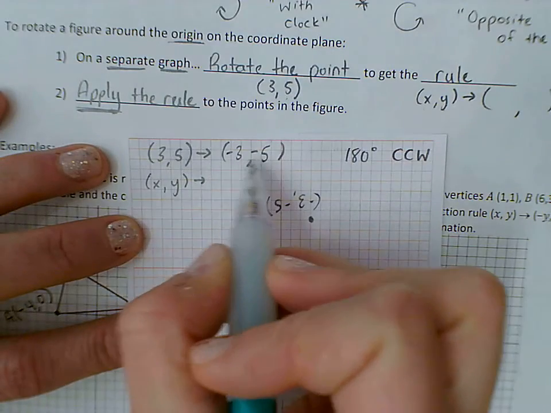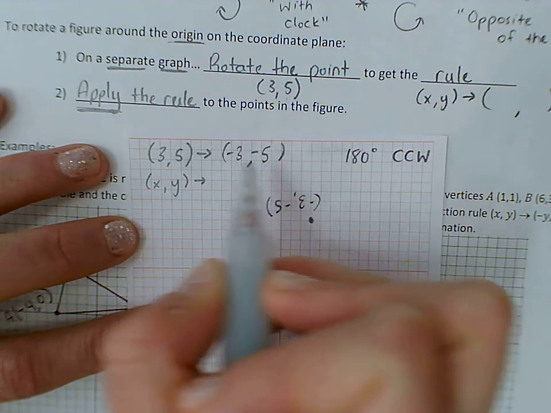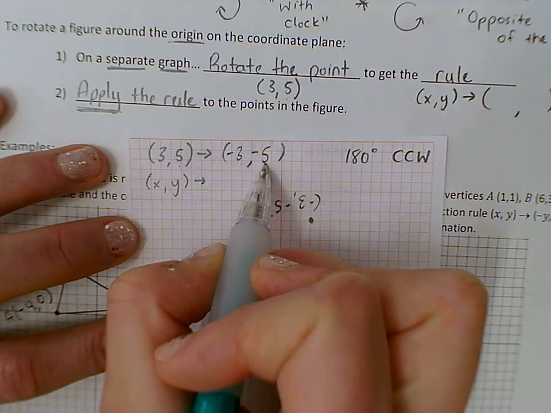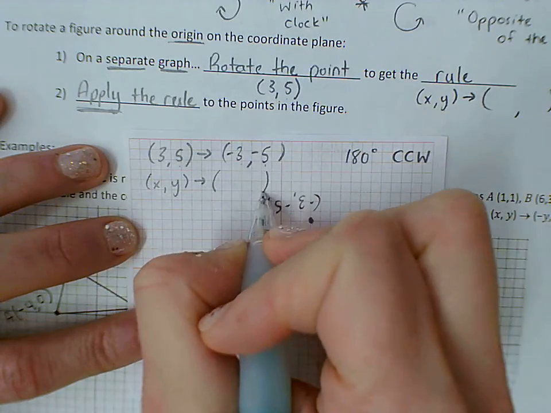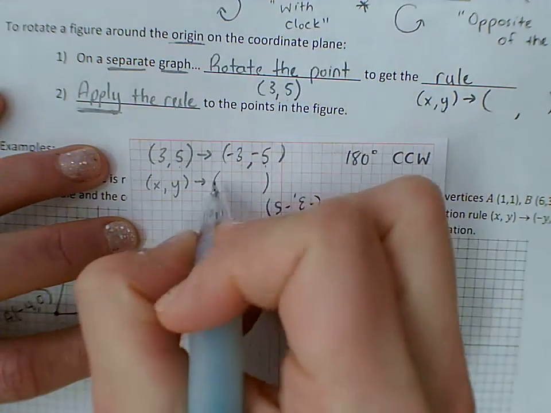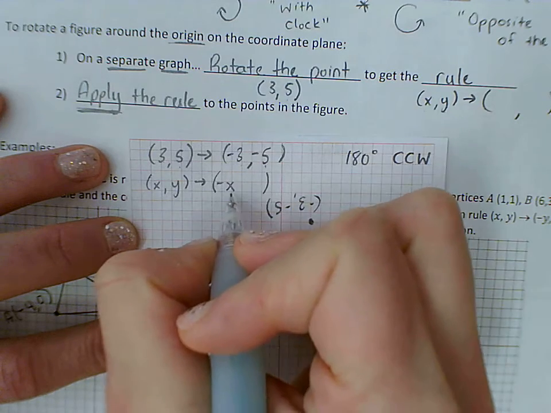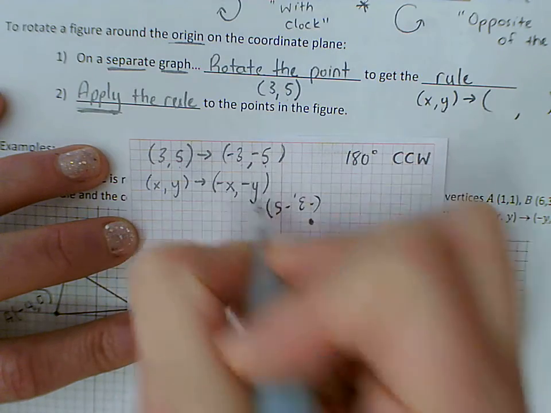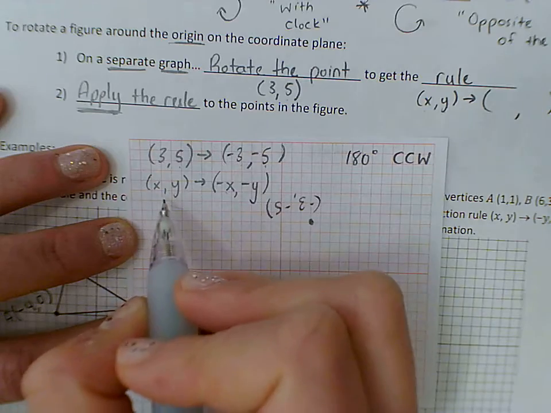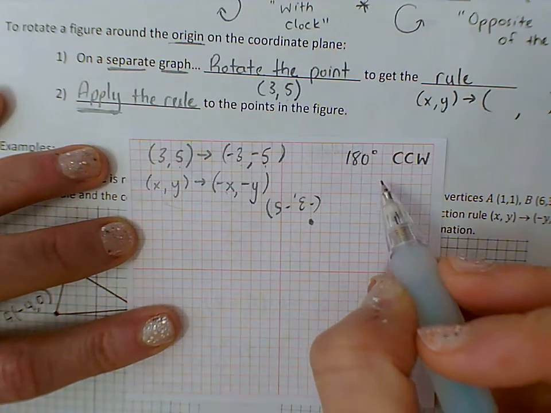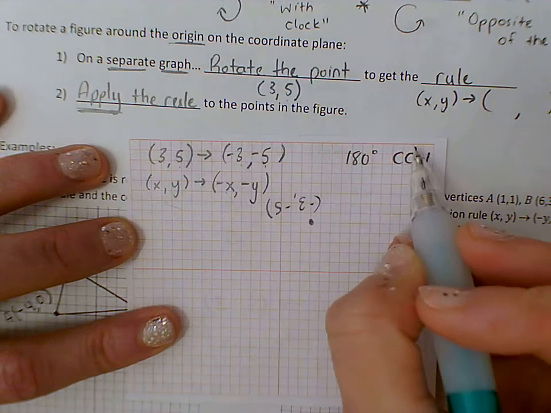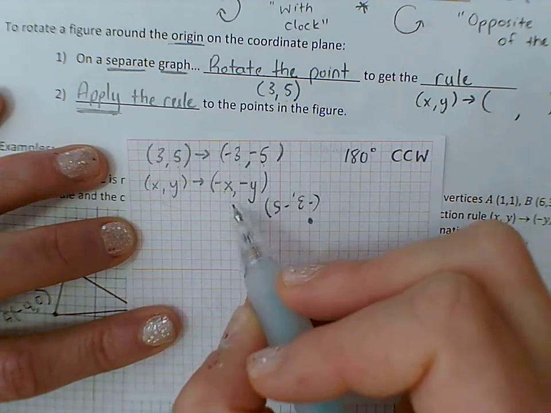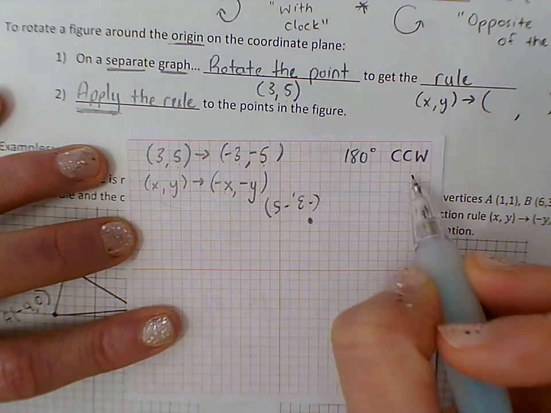Well, notice the x and y's didn't switch places this time, but the x value, the sign changed, and the y value, the sign changed. So to write that, like I said before, if the sign changes, you just put a little negative in front of whatever it changed with. So it changed with the x value, and then it changed with the y value. So that is actually the rule that you can use anytime that you rotate something 180 degrees counterclockwise. This will actually be what happens to any coordinate that you do that with, okay?